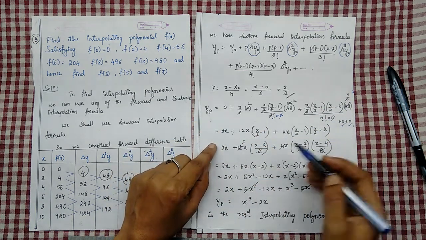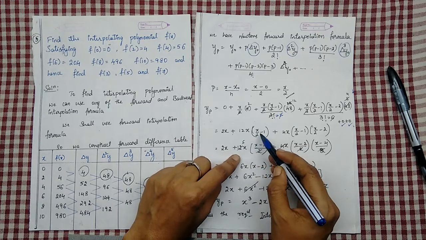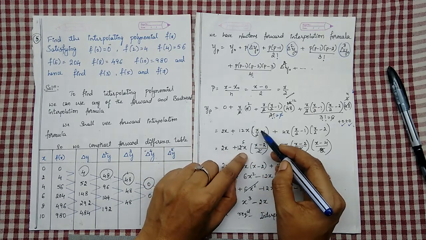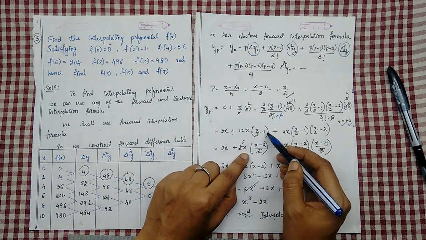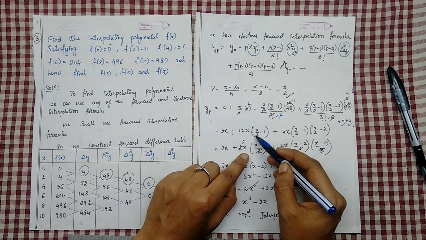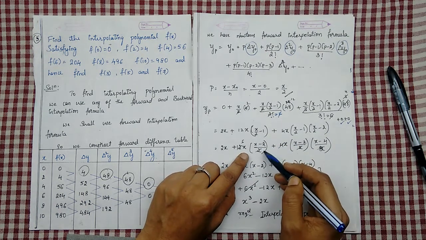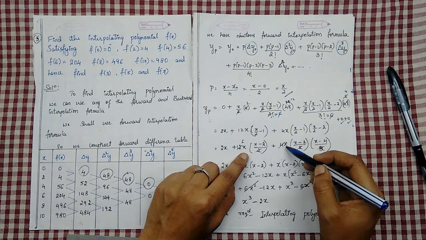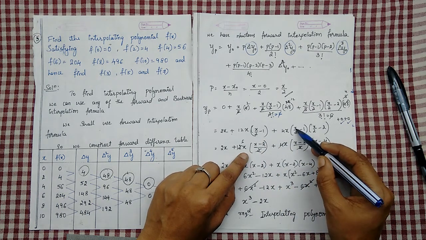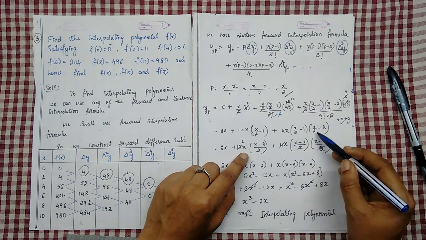Now let us simplify this step. So 2x as it is, plus here 12x also written as it is. Now let us simplify this. x by 2 minus 1 is nothing but, just cross multiply, x minus 2 divided by 2. You have taken the LCM here, that's all. All other terms are written the same. Now 4x as it is; take the LCM here so that you will get x minus 2 divided by 2. For this term, you will get x by 4 minus 2.